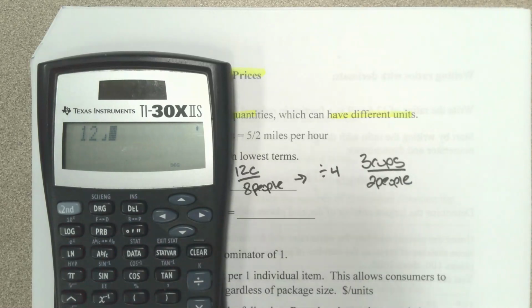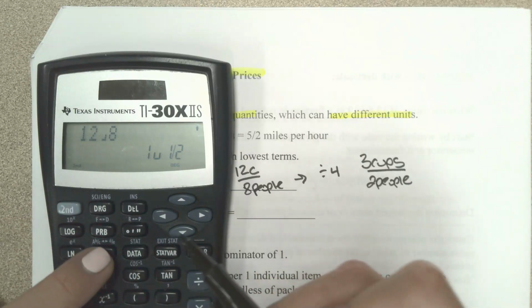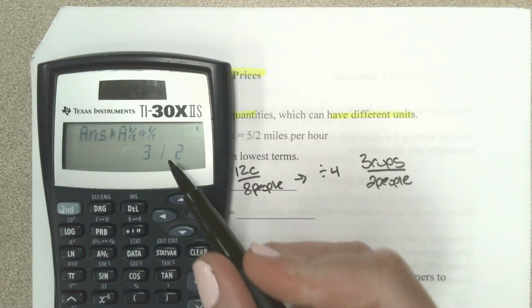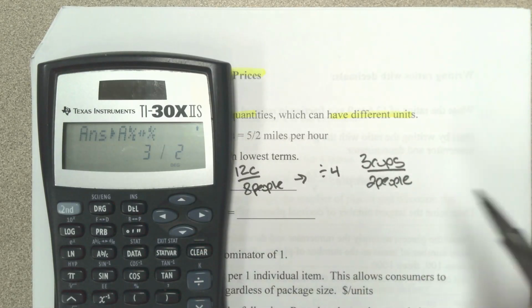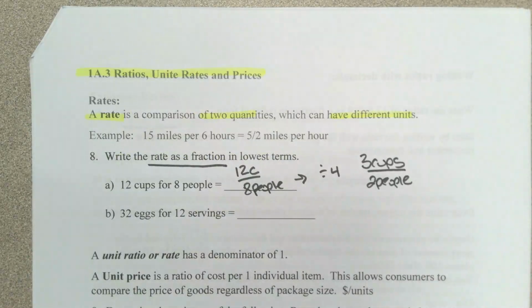Those of you that would like to review calculator help, so I have 12 over 8, so you could use the ABC button there. Go 12 ABC 8 and hit the equal button. All right, so when you get 1.5 like this, you hit the second and the ABC button again, and that will take you into an improper fraction. So that's what it's called when you have a big number on top and a little number on bottom.